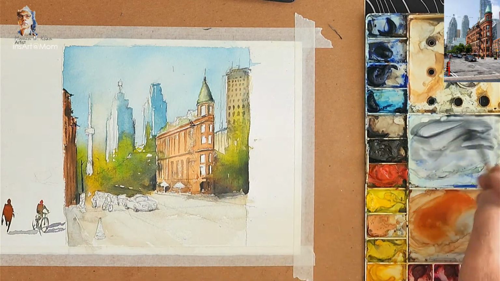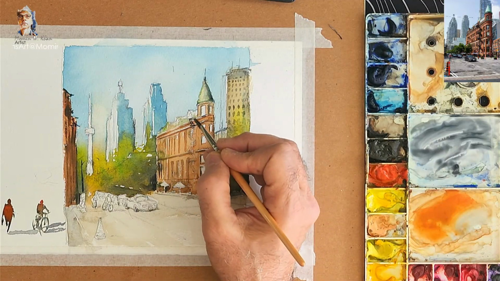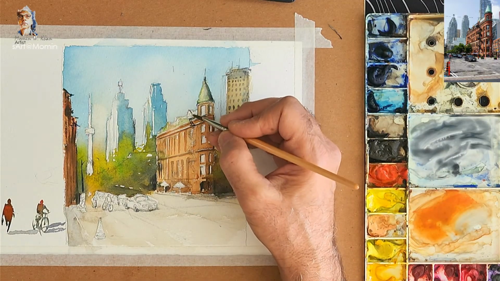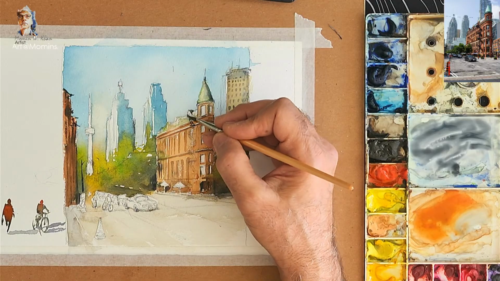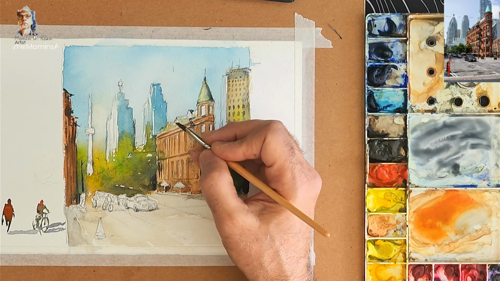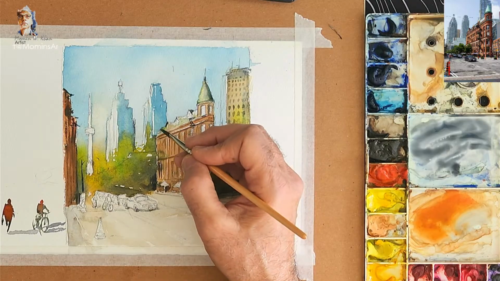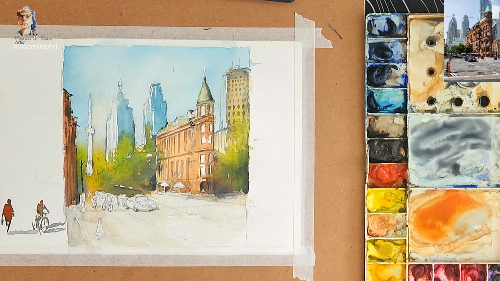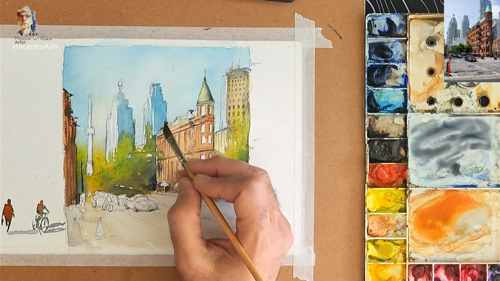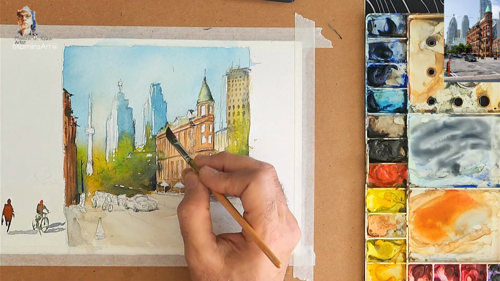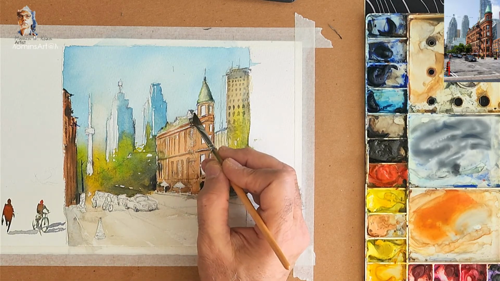Not too dark, because otherwise it will start showing, so keep it a little bit easy on that. Some people get excited and say, oh, that's a nice part of the building, so we just go for focus more, but just a little bit, it's okay.